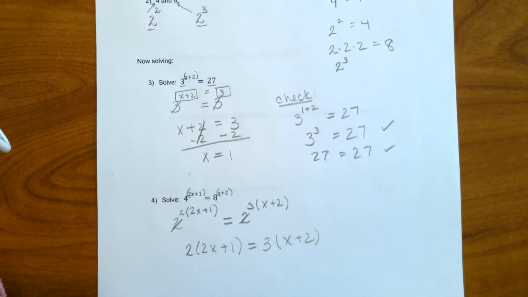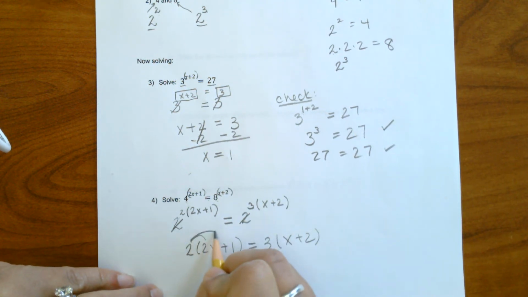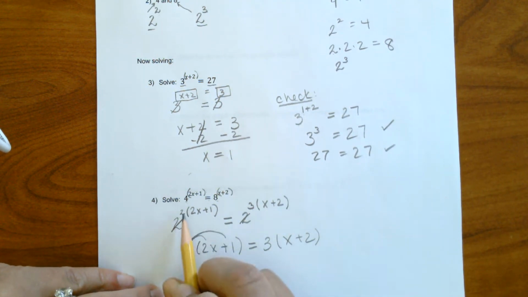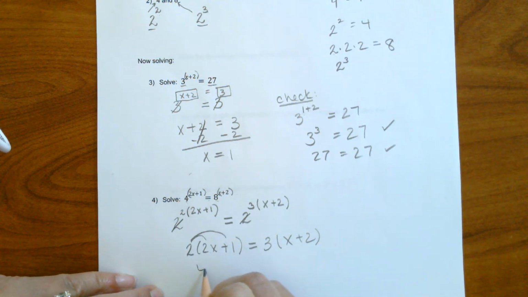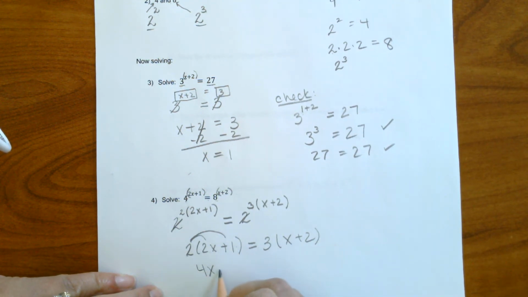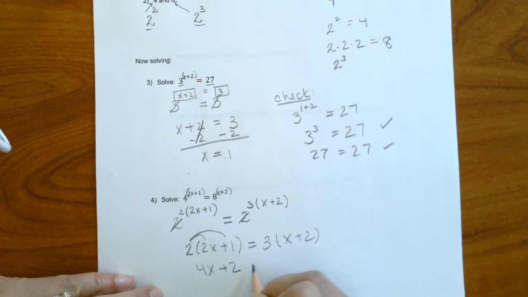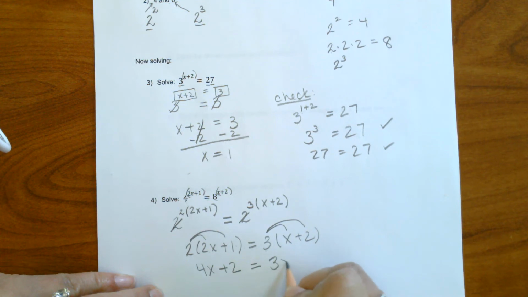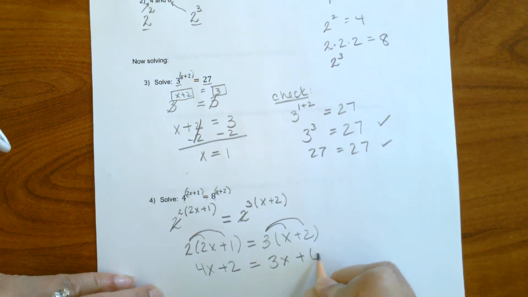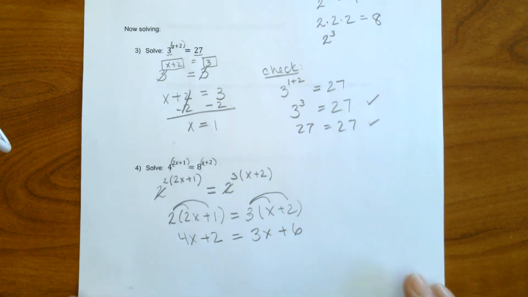Are you going to have to distribute? Yes. So you are going to have to get rid of these parentheses. So that's why I mean that you're going to have to multiply the 2 by everything inside the parentheses. 2 times 2x is 4x. 2 times 1 is 2. Equals, again, you're going to have to multiply the 3. 3 times x is 3x. 3 times 2 is 6. Remember, everything is multiplied by that number outside.